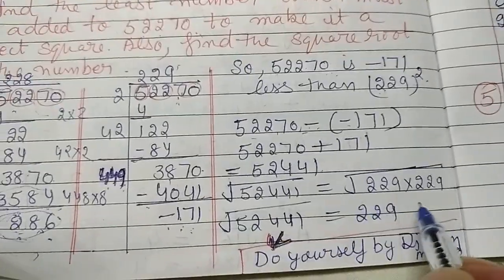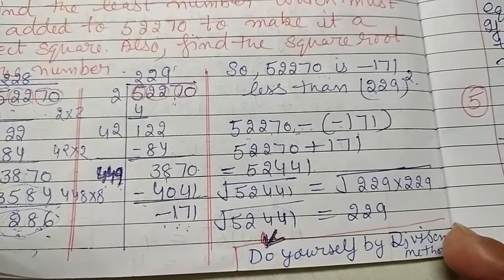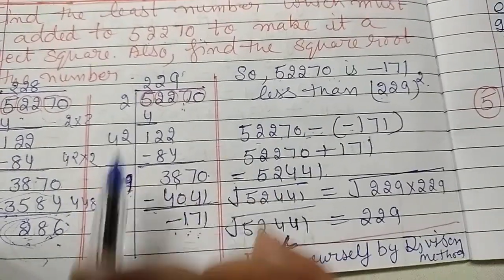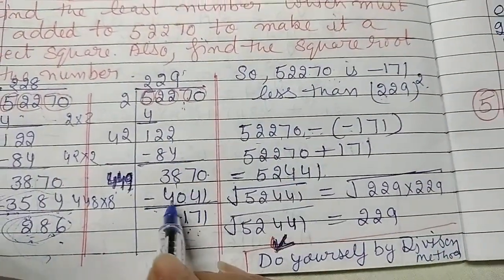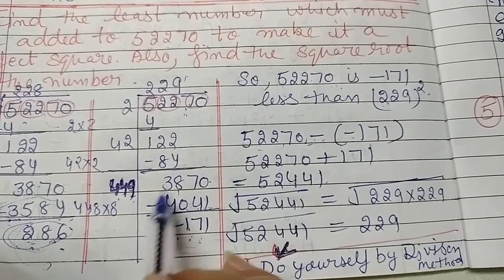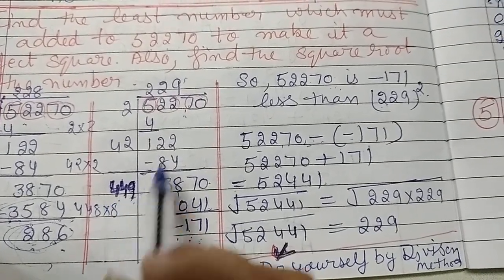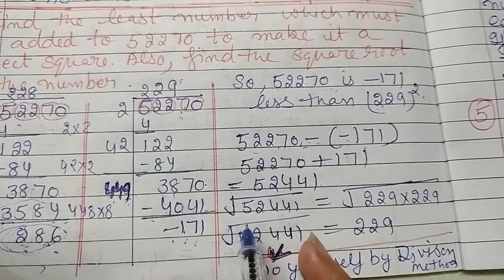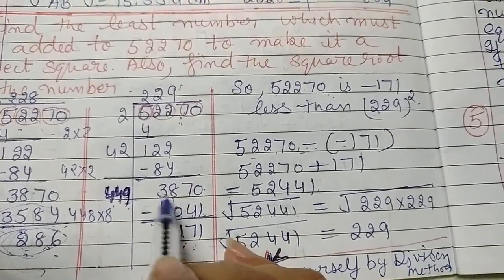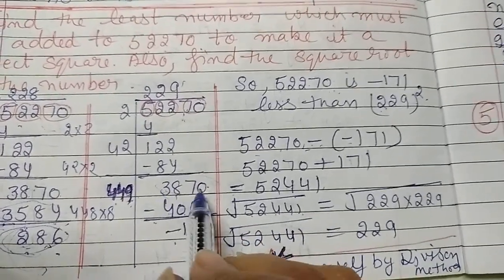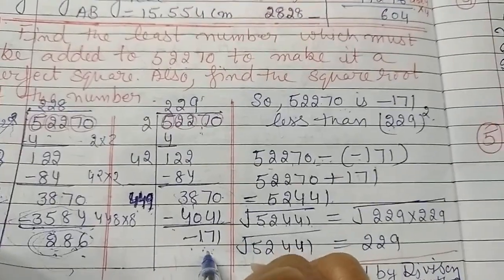Now if we go with the square root, you have to do it by yourself with the division method. Same will be there. Instead of 4041, when you multiply 449, and when you take this number 52441, you get easily the same number here 4041. That gives you remainder 0.